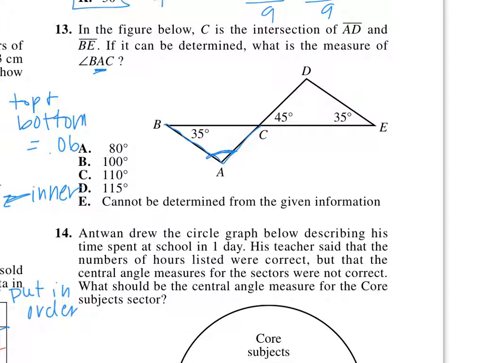So this is coming back to our good old geometry days. When we have two lines that make an X, like we do over here, these two angles are congruent. This angle is 45. Then we have to remember that triangles add up to 180.